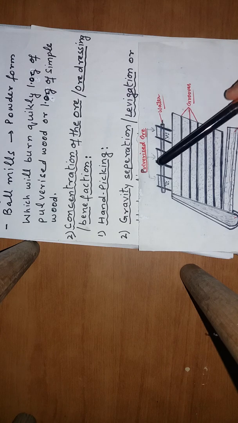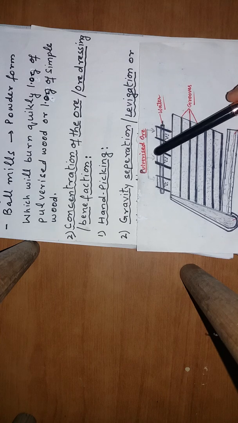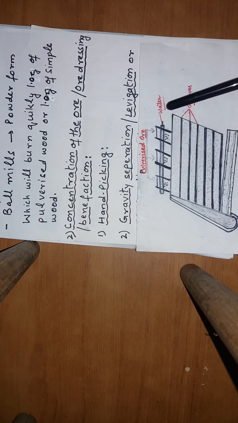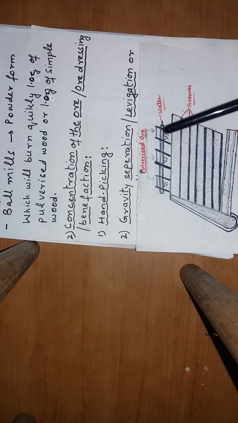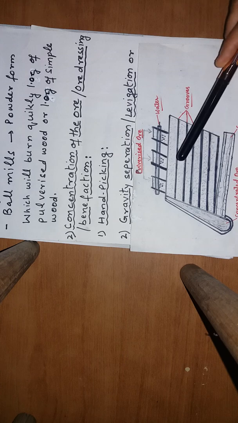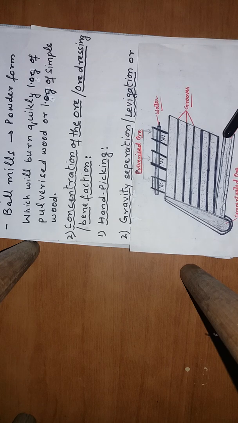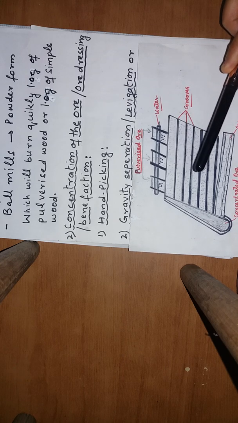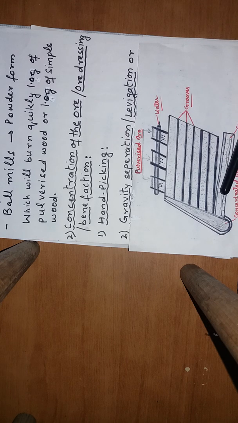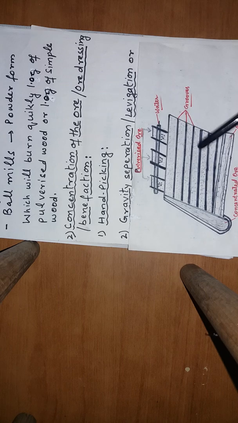The pulverized ore or the grinded ore or the powdered ore is kept on the tray, and a fine stream of water is passed over it. The table is kept in the slanting position, the impurities are washed away, and the heavier ore comes in the grooves.